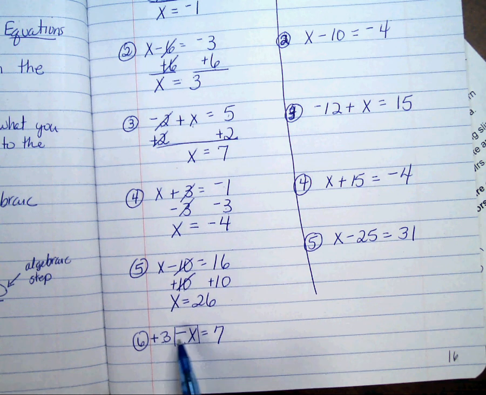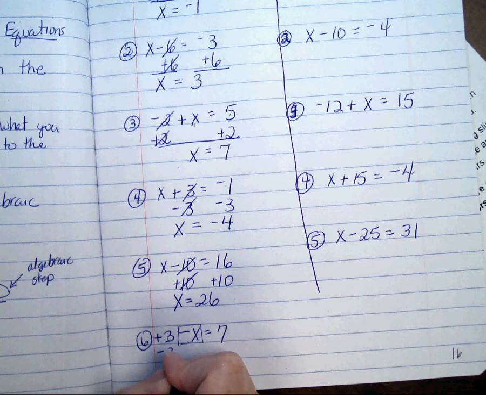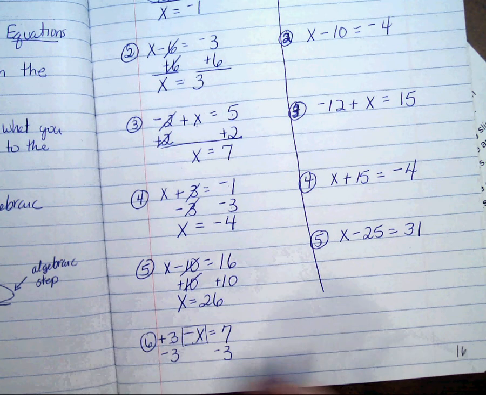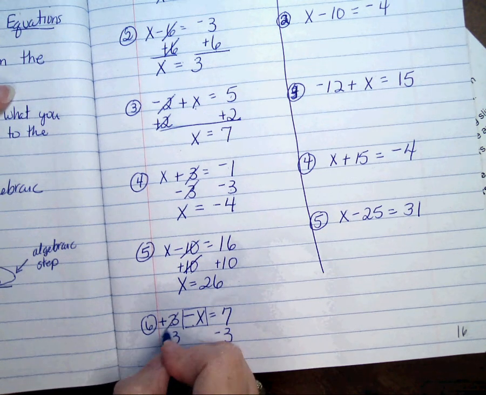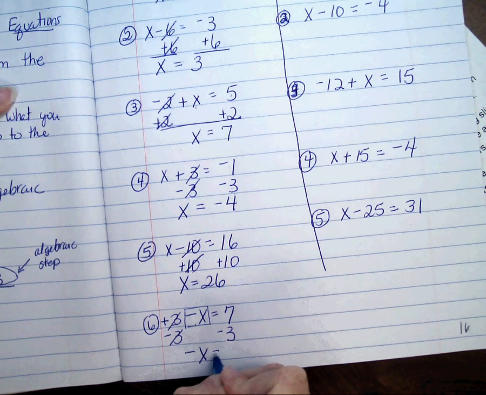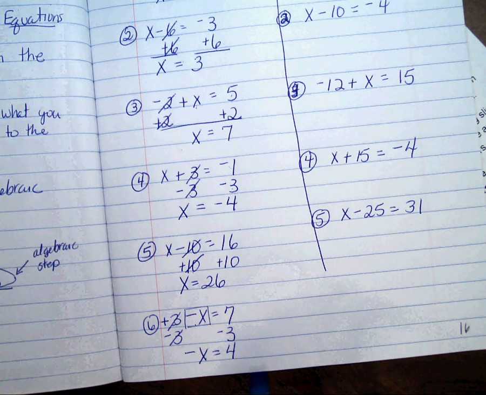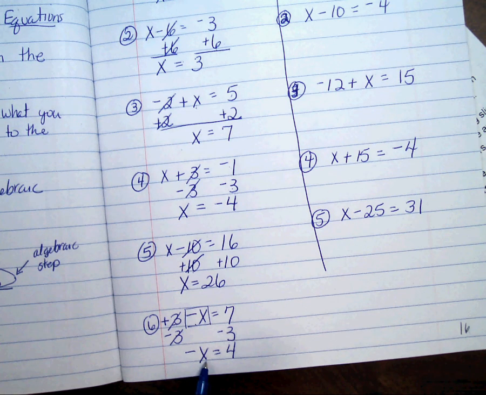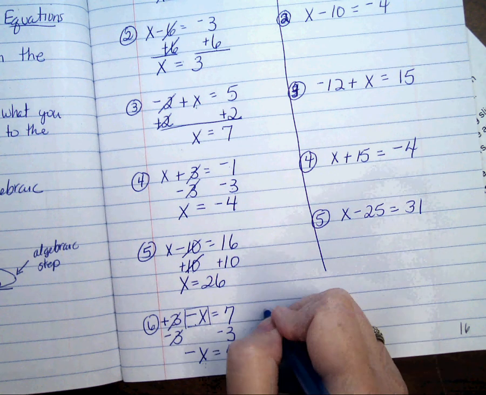This 3 is positive, so I need to subtract the 3. Remember, the sign of the number is in front of the number, not behind it. So this 3 is added to the negative x. So I need to subtract this 3 from both sides. Now, 3 minus 3 is 0, they cancel. Now I'm left with negative x equals 4.